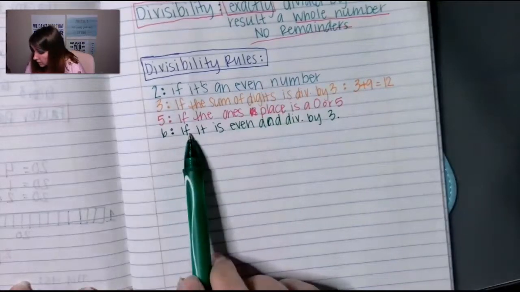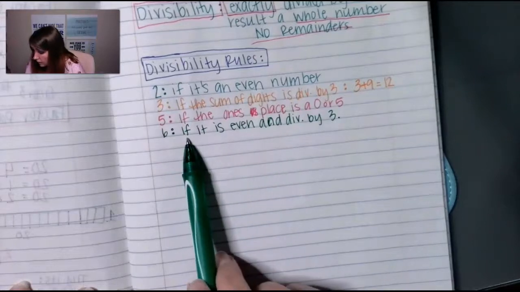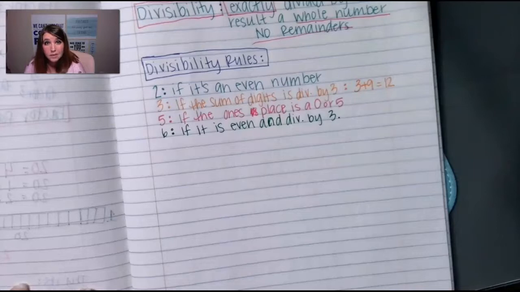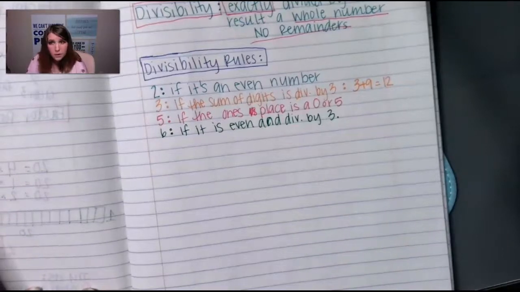So let's check this out. If it is even and divisible by 3, it's going to be divisible by 6. Example, 12, right? We know 12 is divisible by 6. There's probably many others that we could think about, and we'll get into some examples that we'll do together in a minute.